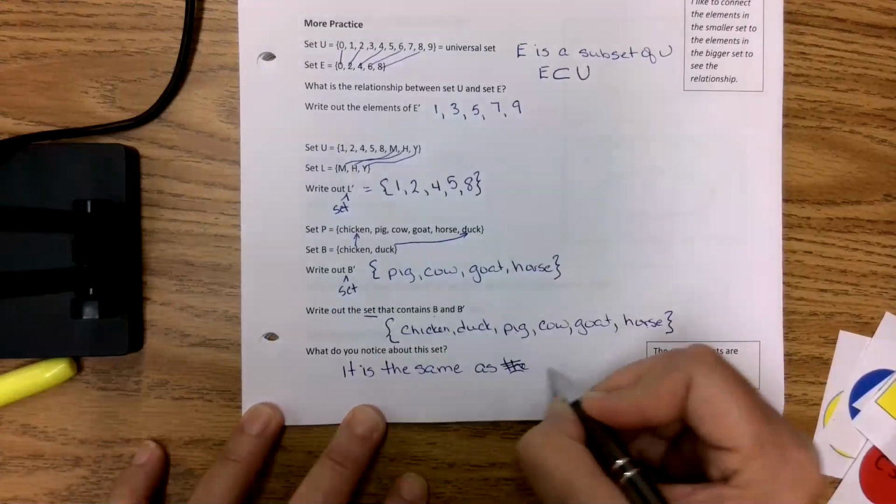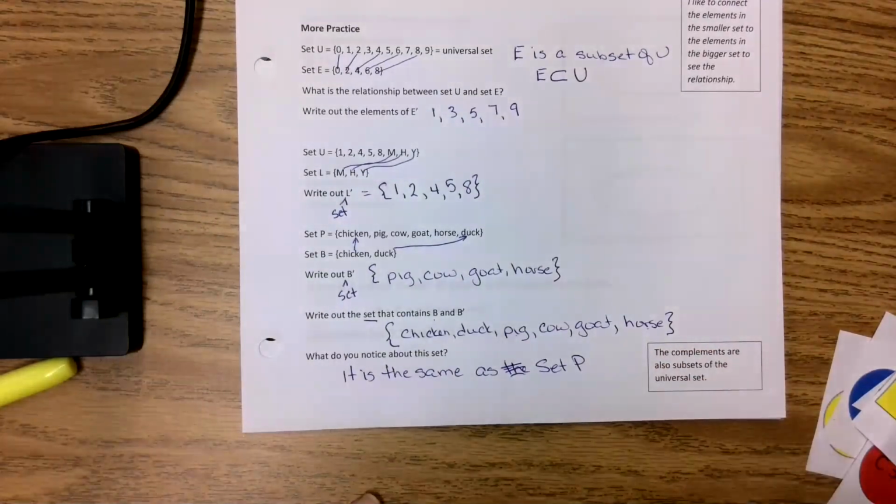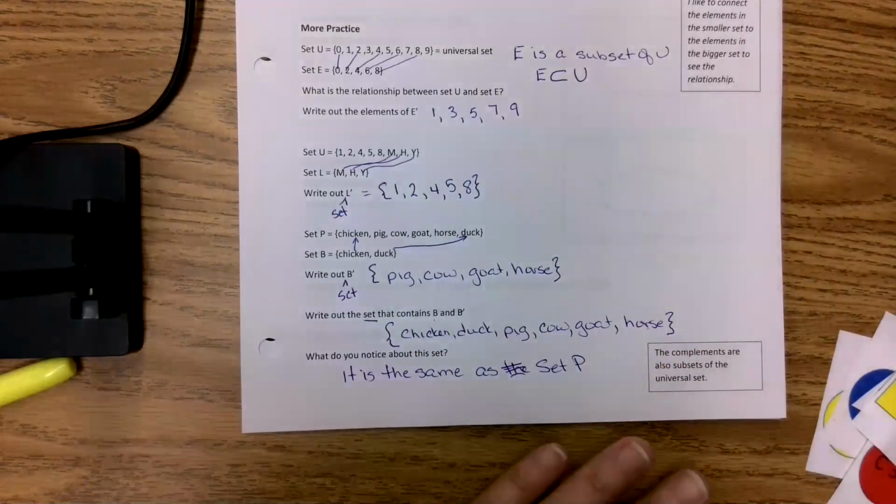Set P. Ta-da! Oh, and I wanted to add a little note there that says the complements are also a subset of the universal set.